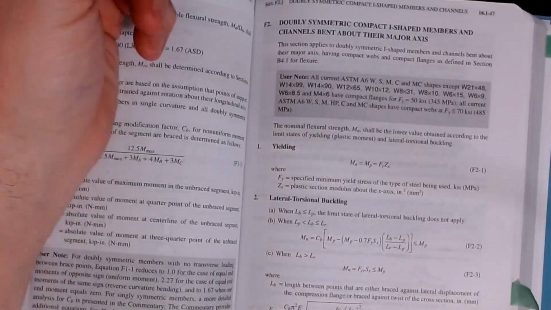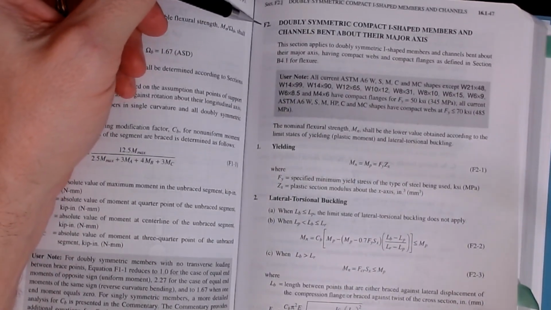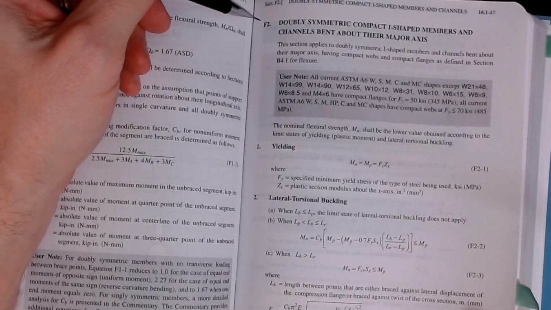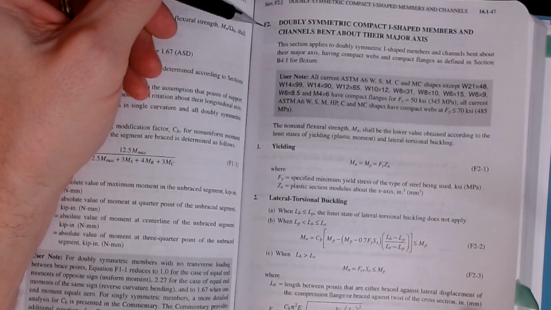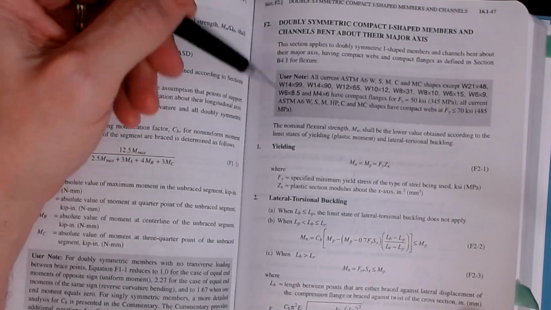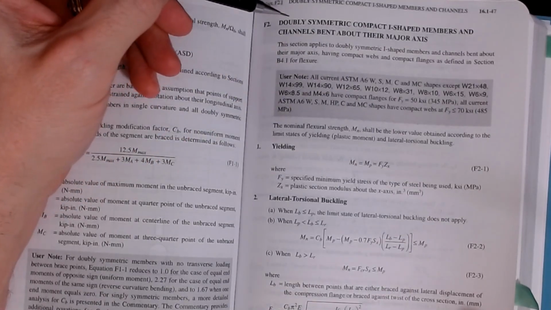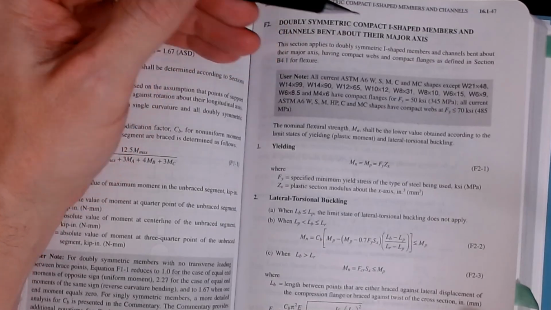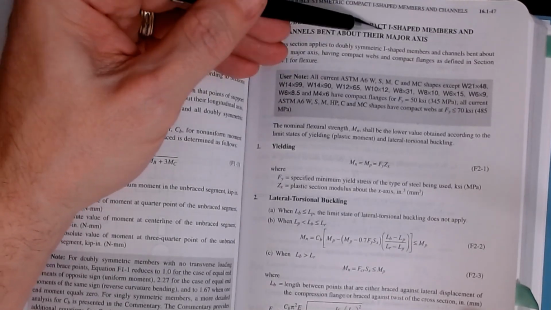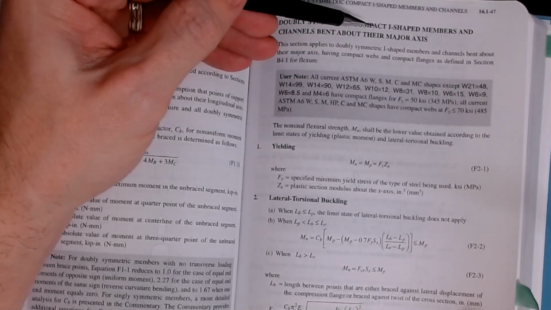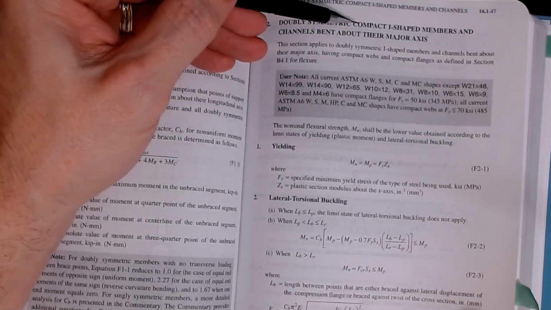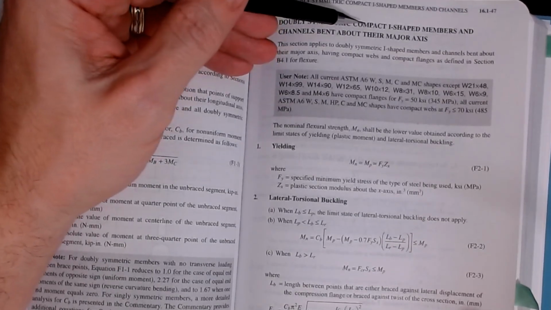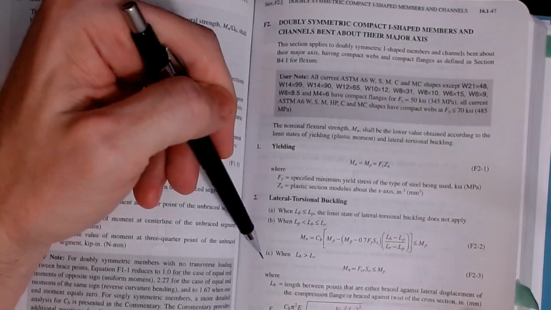The video that we're going to talk about second is all about what's happening in F2. This is the lateral torsional buckling phenomenon, and this is for doubly symmetric compact I-shaped members and channels bent about their major axis. Compact is kind of a key word and a catch. I'll show you how we determine if a shape is compact when we get into doing this, but this will be a requirement to use the rules that are here.